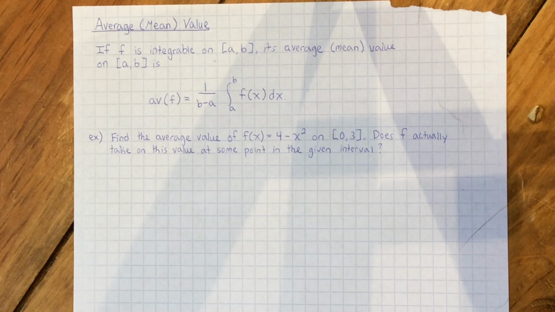This video will show you how to find the average or mean value of a function. If you think about any function, to find the average, you'd have to take the sum of every single value along the function and divide by the total number of values. Well, this is seemingly impossible to do because there are an infinite amount of values, so you can't add an infinite amount of values and then divide by infinity. So instead we have a formula.